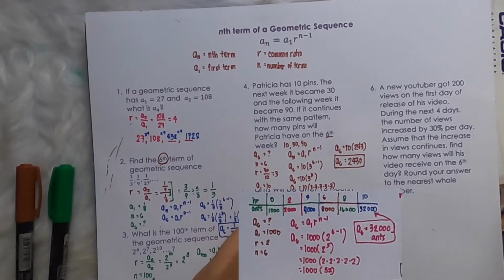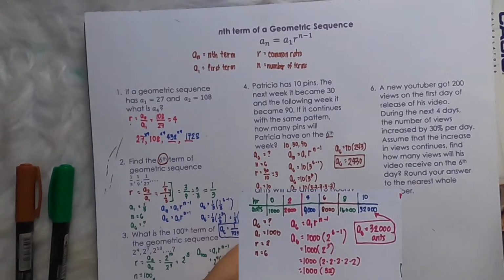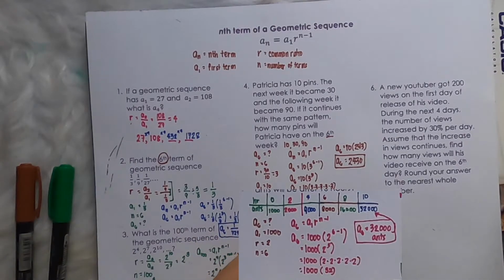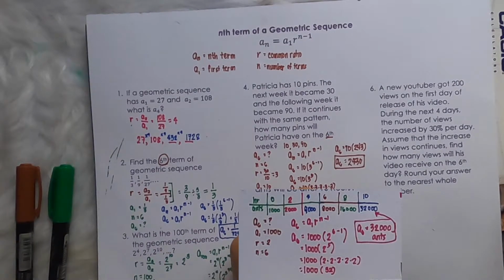And solving, again, yung nasa loob ng parenthesis, you have 1,000 times 2 raised to 5. That is 2 times 2 times 2 times 2 times 2, which is 32. And 32 times 1,000, we now have 32,000. Pareho po yung sa table natin at sa paggamit ng formula. Take note po uli na meron po kasi tayong a sub 0 or initial number of ants.